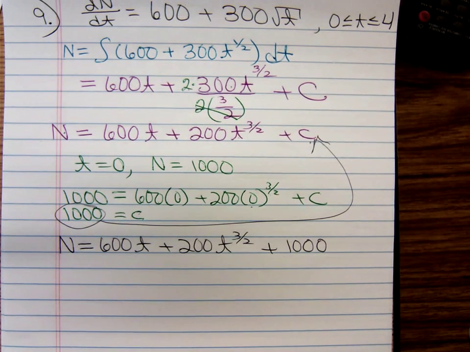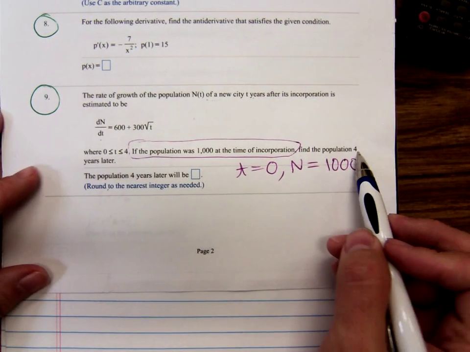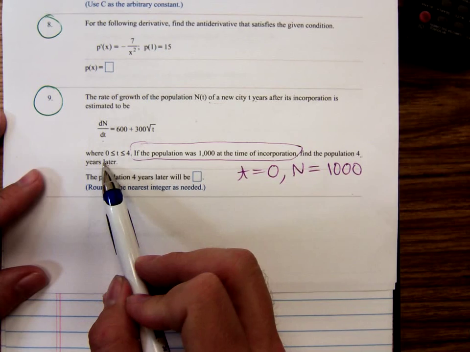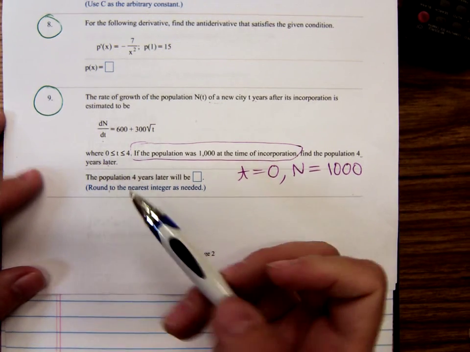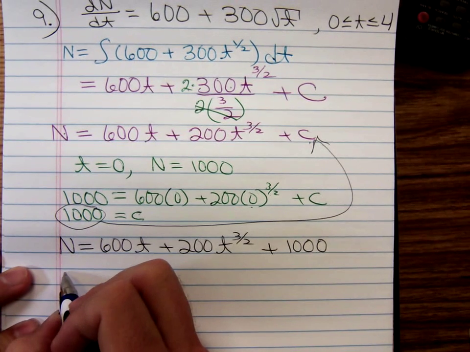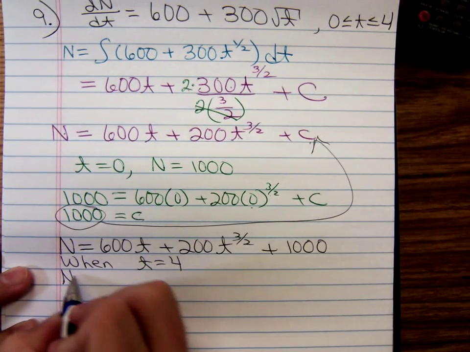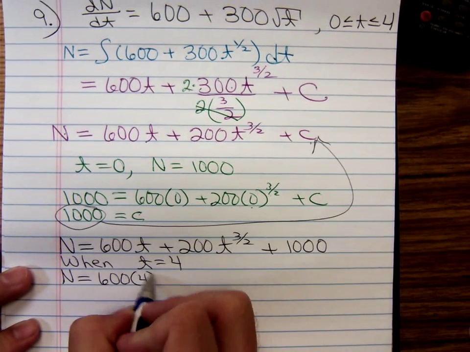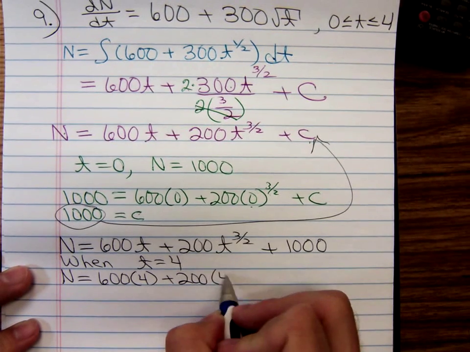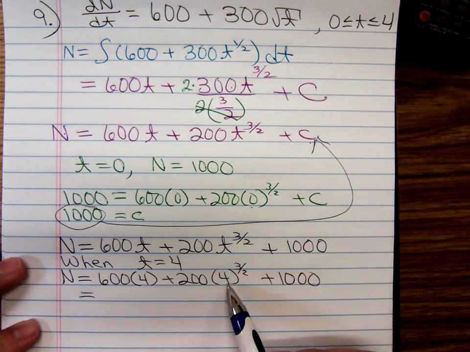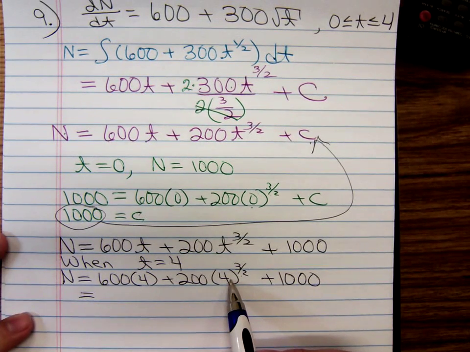I forgot what they asked. What do they ask us to find? Okay. Find the population 4 years later. So that means t is equal to 4. Plug in 4. When t equals 4, the number of people in this city is 600 times 4 plus 200 times 4 to the 3/2 plus 1,000. Let's see, 4 to the 3/2, that's the square root of 4, which is 2. 2 cubed is 8. 8 times 200, that's 1,600.